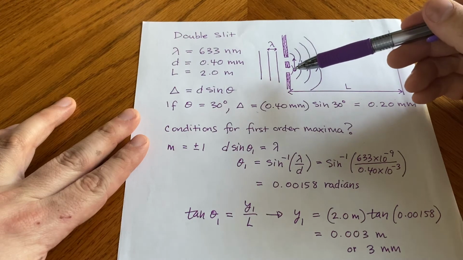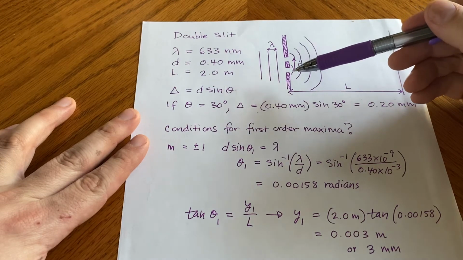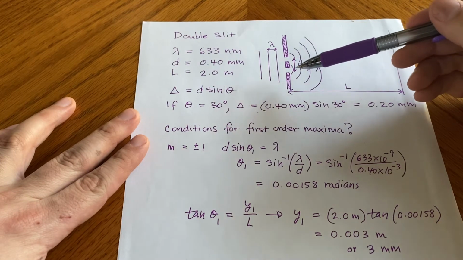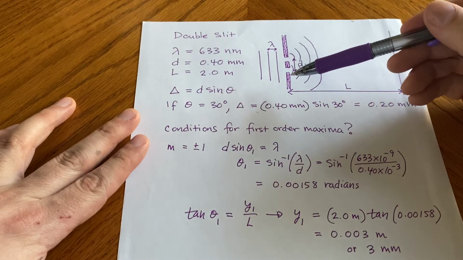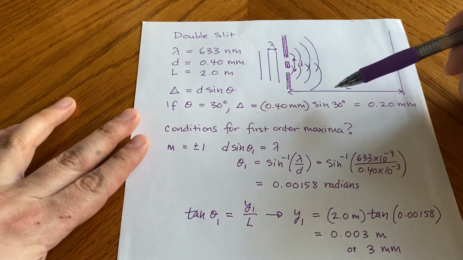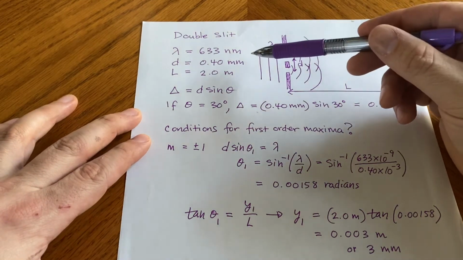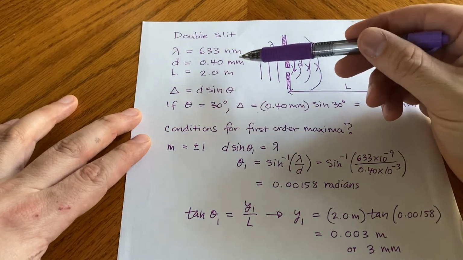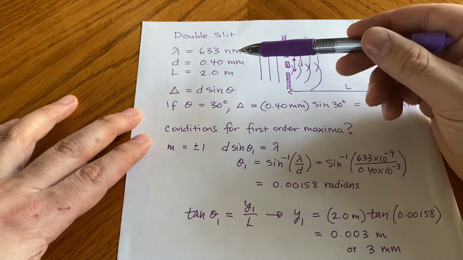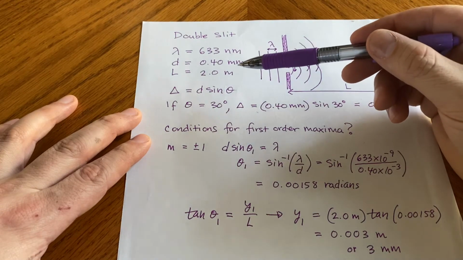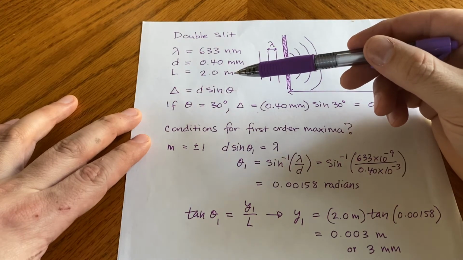The important numbers in this problem are the spacing between the two slits, which is d. Okay, so that's the distance from here to here. And how far away the screen is, L. All right, we also need to know what the wavelength of the light is, and so we have all of that information right here. The wavelength is 633 nanometers, the slit spacing is 0.4 millimeters, and the screen is 2 meters away.